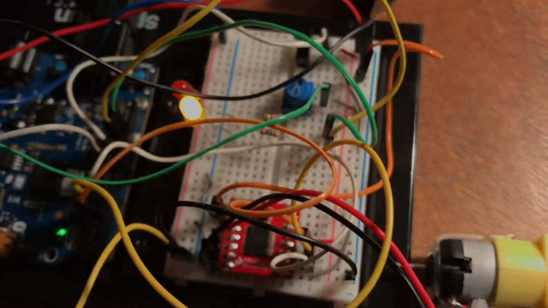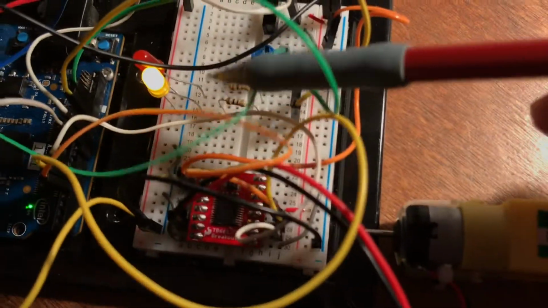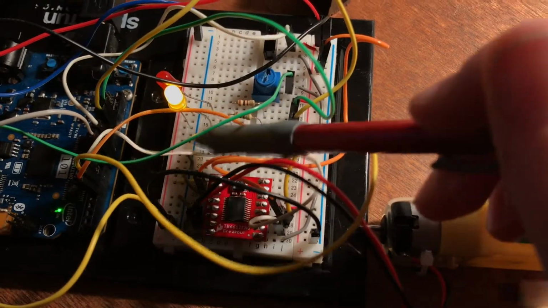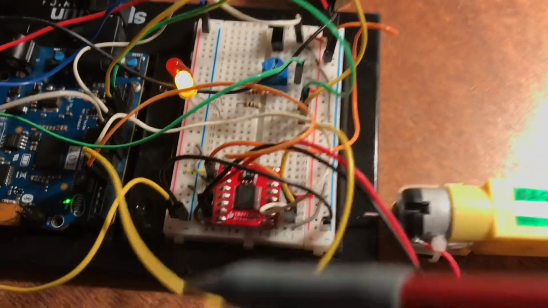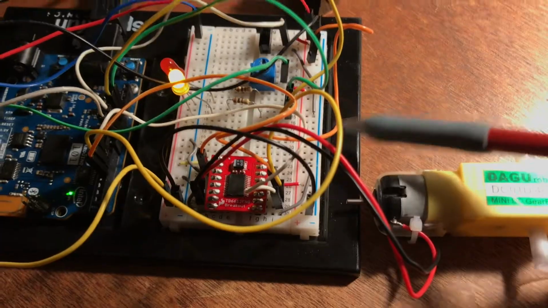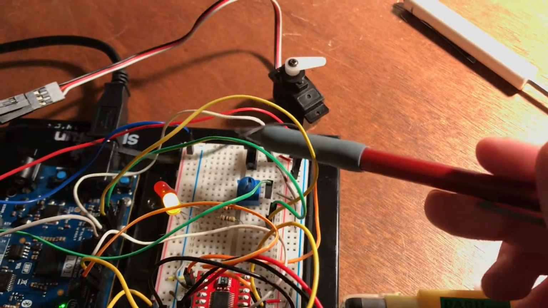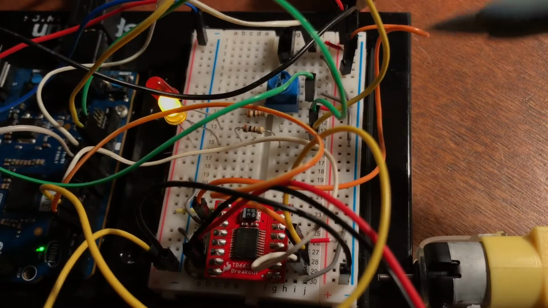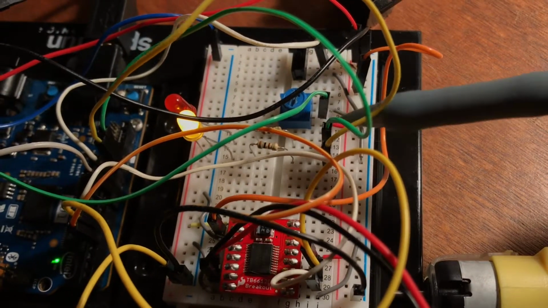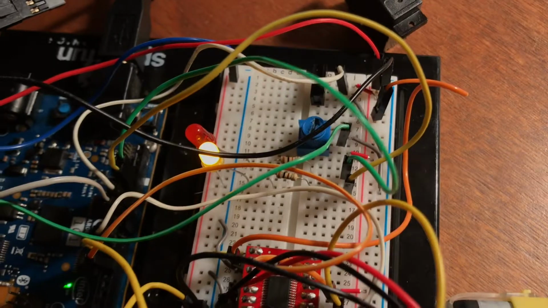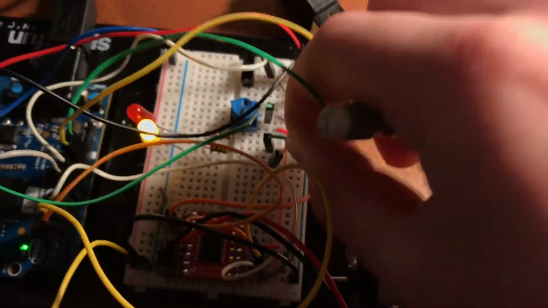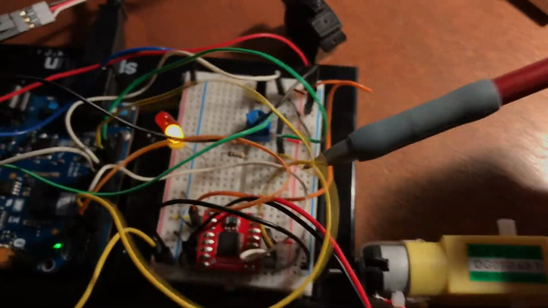Then we get to the two LEDs. Both LEDs are grounded through their cathodes into the negative column here, and grounded by the black wire, which is connected to this one, and then grounded by this black wire as well. They're both connected through a 100 ohm resistor to their pins. The red LED is connected by this green wire to pin number 13, and the yellow LED is connected by this yellow wire to pin number 12. See here?